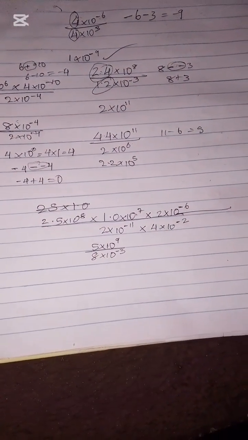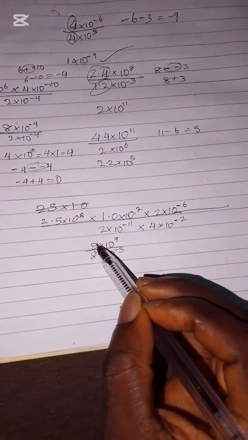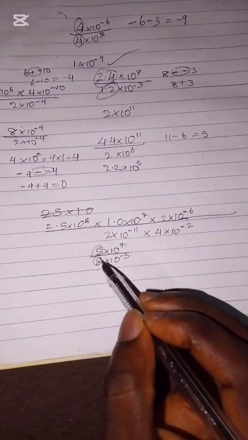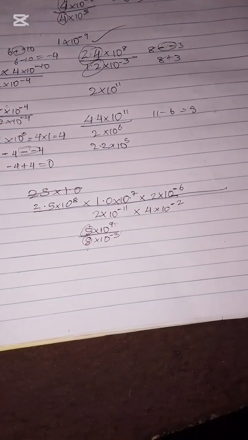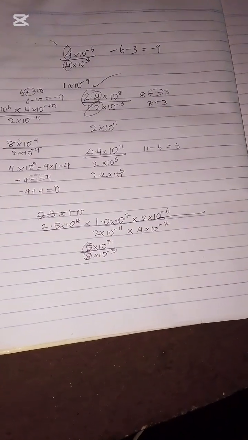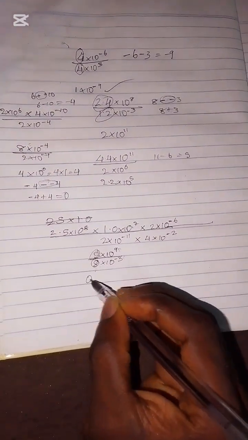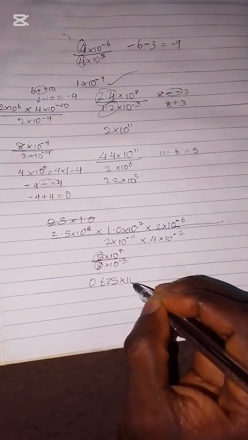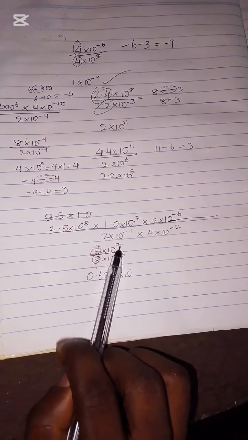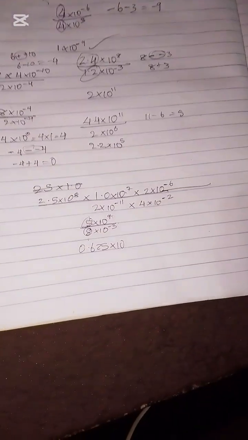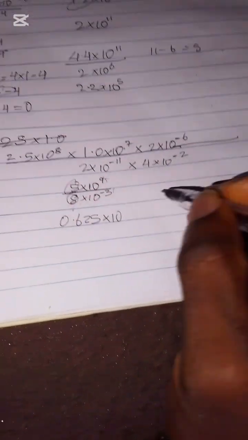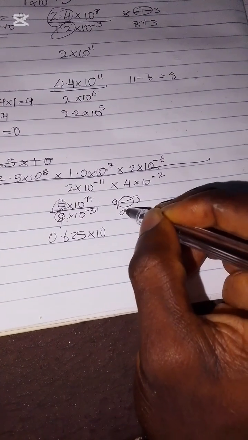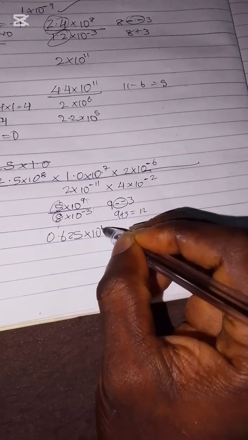Now we are going to need a calculator here, because now we are going to divide this base and then subtract the powers. So divide the base with your calculator, and if you actually do that correctly, you should get 0.625, then times 10. Now let's subtract these powers. That's 9 minus minus 3. This is minus and minus together, so that's 9 plus 3. That will give me 12. So I'm going to put the 12 here.